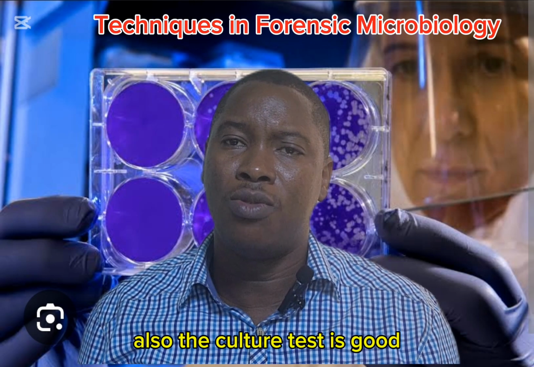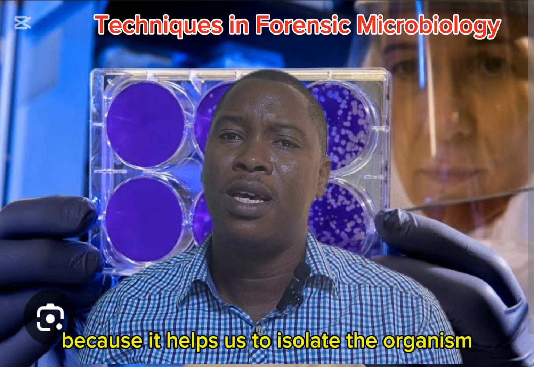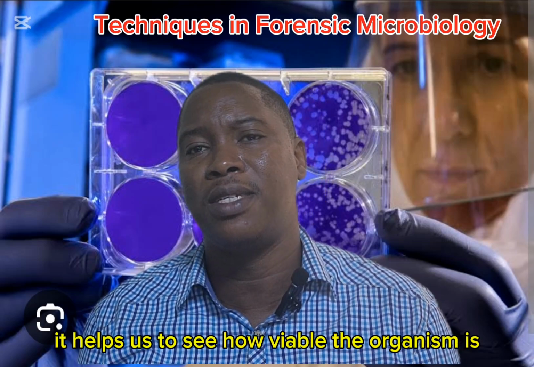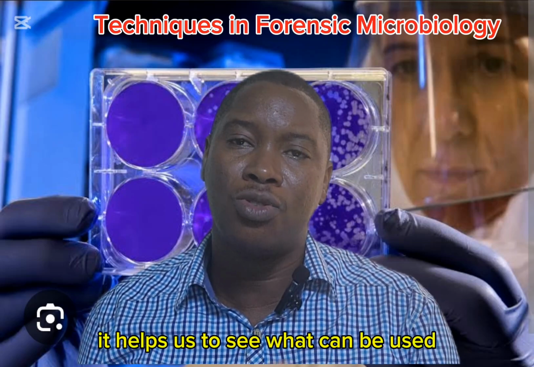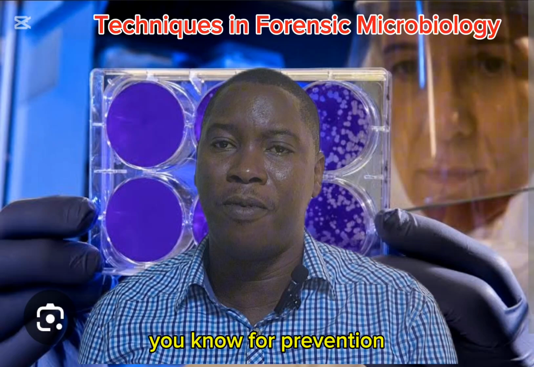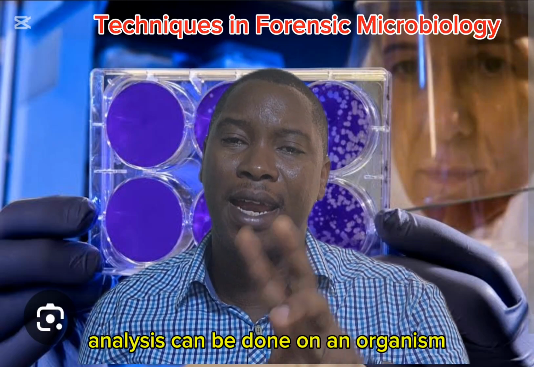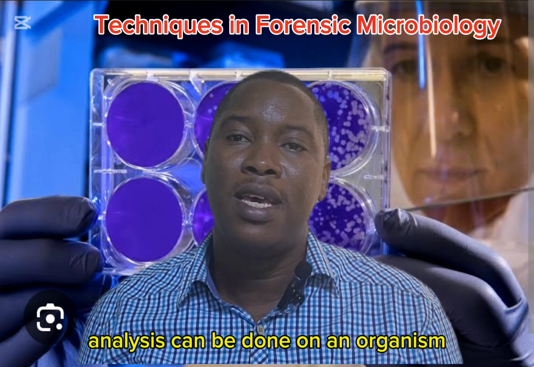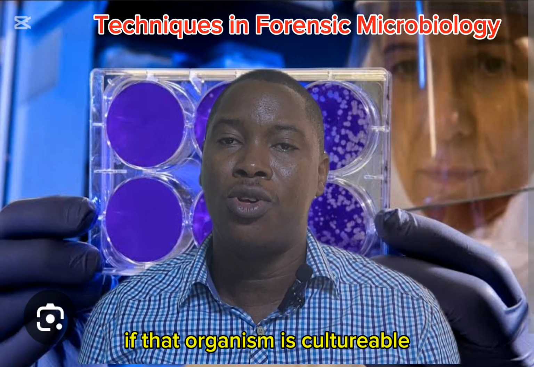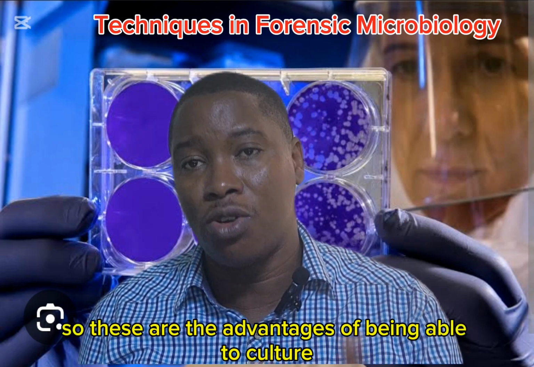Also, the culture test is good because it helps us to isolate the organism. It helps us to see how viable the organism is in different conditions. It helps us to see what can be used for prevention. Different analysis can be done on an organism if that organism is culturable. So these are the advantages of being able to culture an organism.